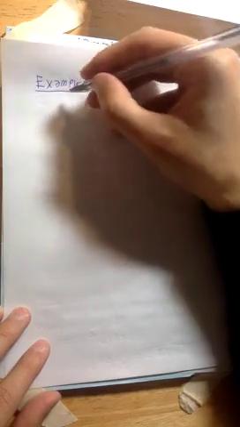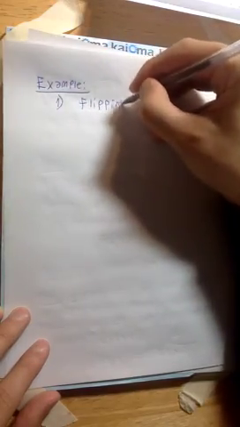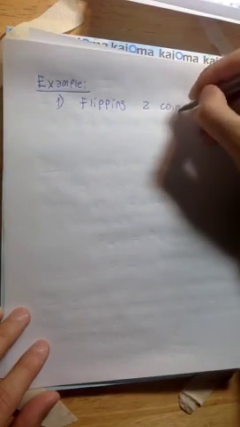Okay, so let's look at what is the distribution function associated with a certain random variable. Let's look at some easy examples. Let's say we consider flipping 2 coins.